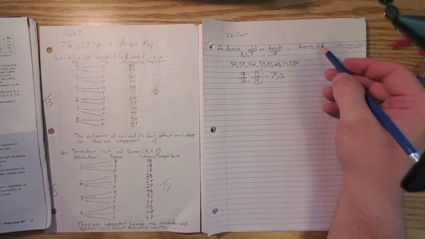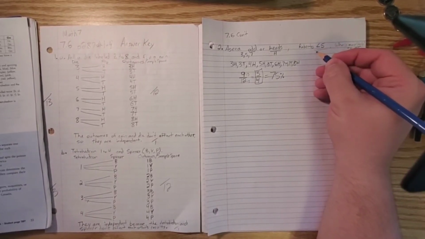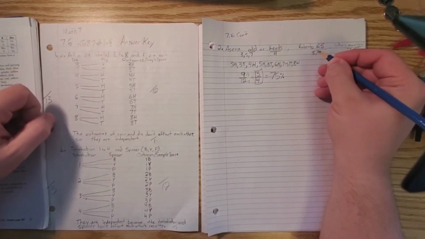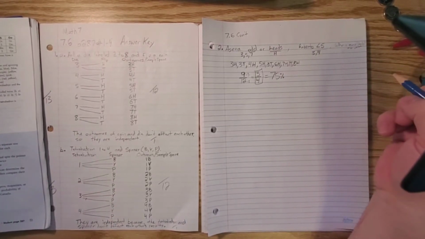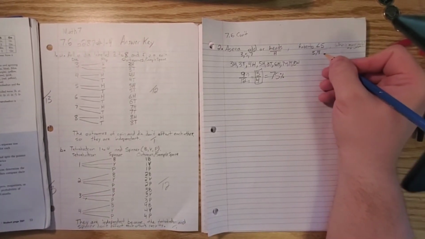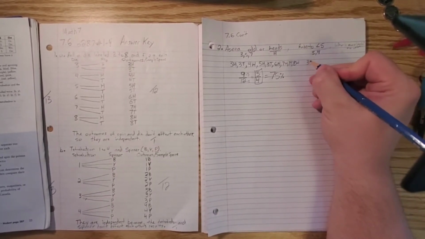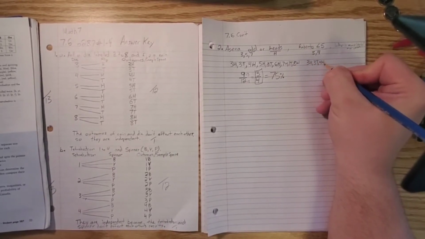Now looking at Roberto, the options that are less than 5. So which numbers are less than 5 that could be rolled on this die? Well, it's a 3 or it's a 4. So looking at the options that have 3 or 4, there's 3H and 3T, and there's 4H and 4T.